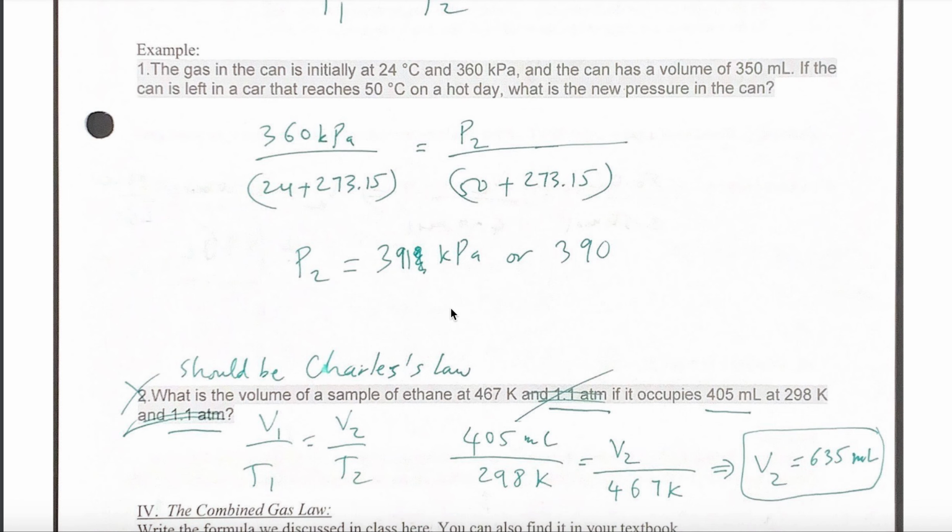You should get 390 or 391 kilopascal for P2. So that goes up a little bit less than 10%, 360 to 390, roughly about 390.